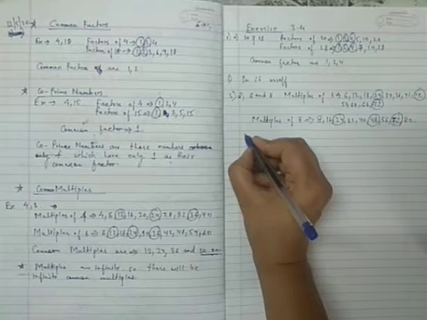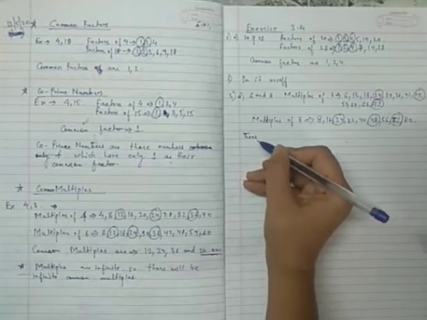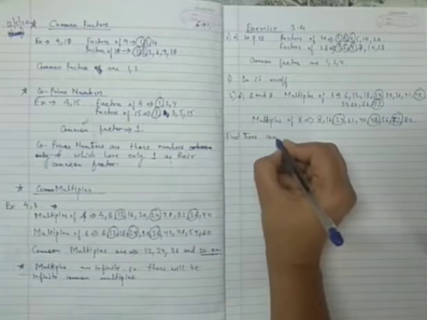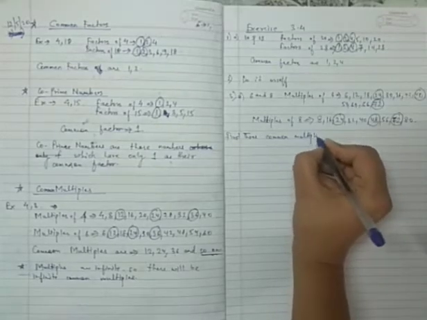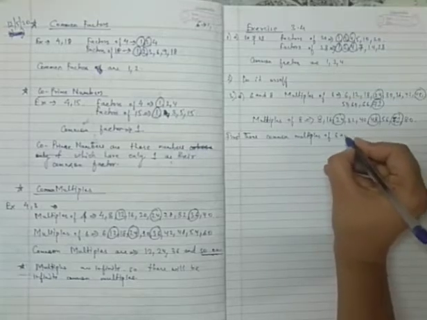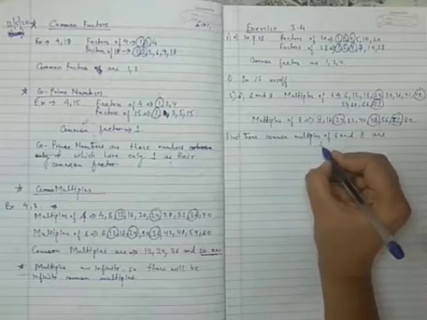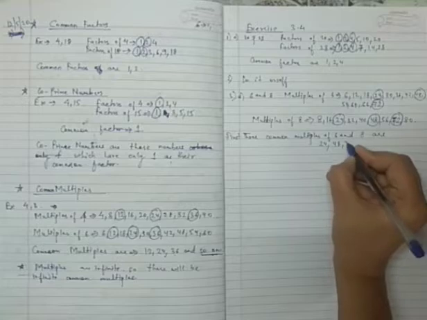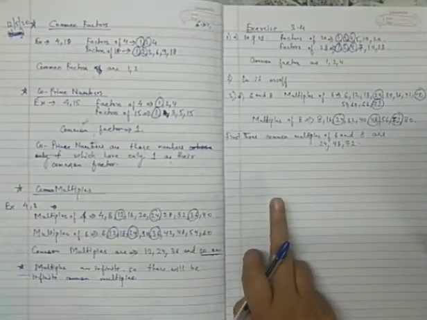So first 3, there was first 3, right? So the first 3 common multiples of 6 and 8 are 24, 48, 72. So that is how you find out the common multiples.